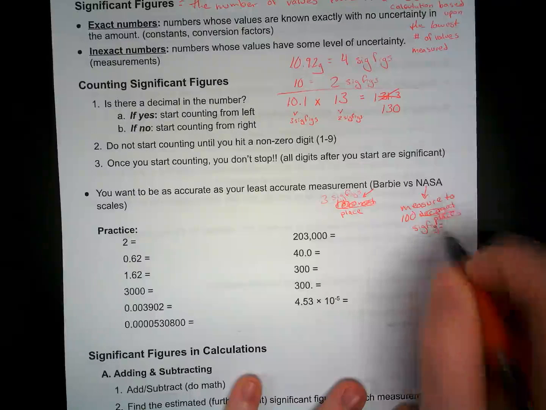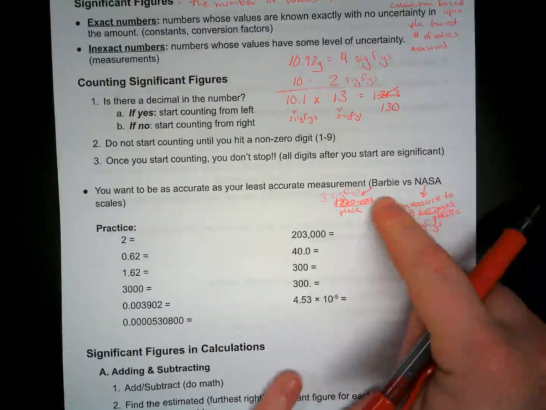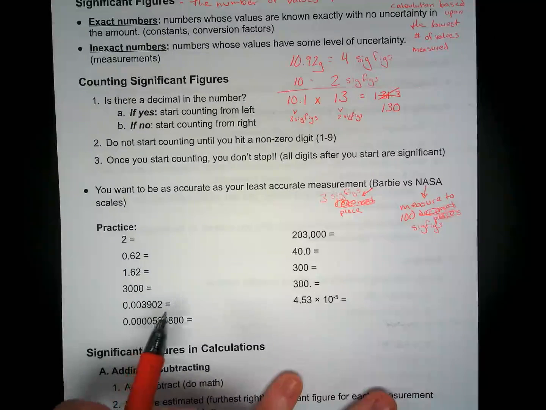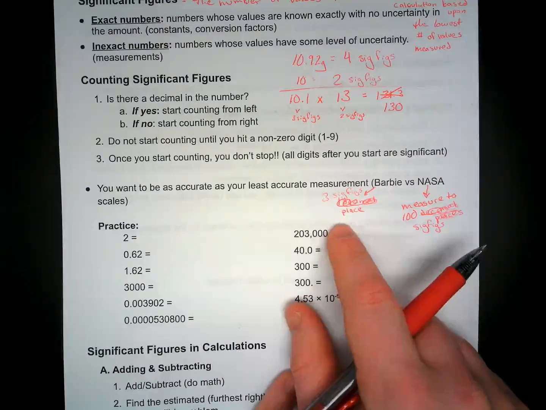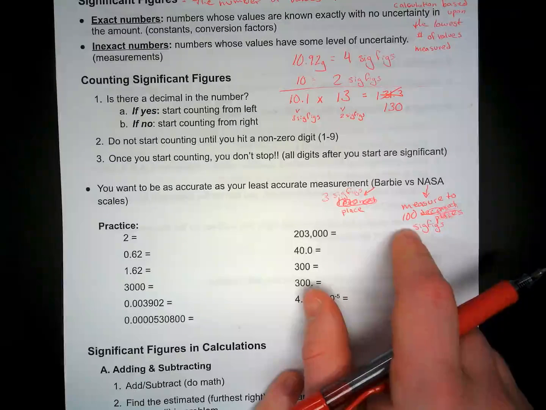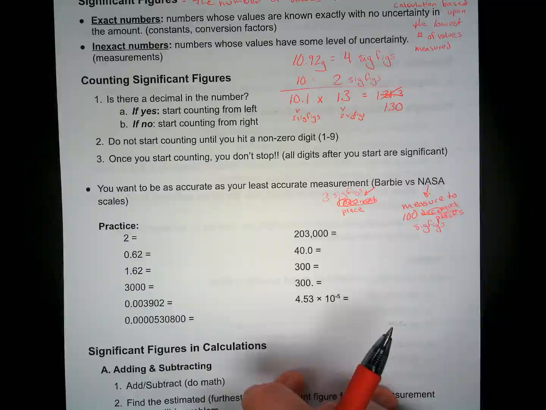Not decimal places, I don't want to confuse you there. So if the Barbie only can measure to 3 sig figs while the NASA can measure to 100 sig figs, we would have to use the number of sig figs from the Barbie in place of the NASA if we had to use both measurements in a particular calculation.